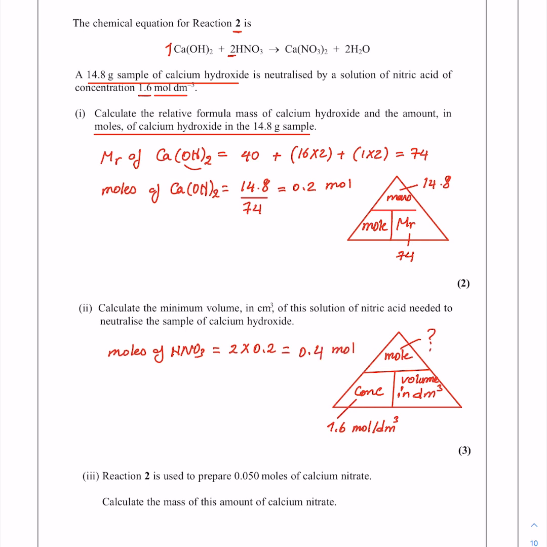Now I can take the moles 0.4 and divide by the concentration to get the volume. So the volume in cubic decimeter equals moles 0.4 divided by concentration 1.6. This gives a quarter cubic decimeter. To get cubic centimeter I multiply by 1000, quarter times 1000, which gives 250 cubic centimeter.